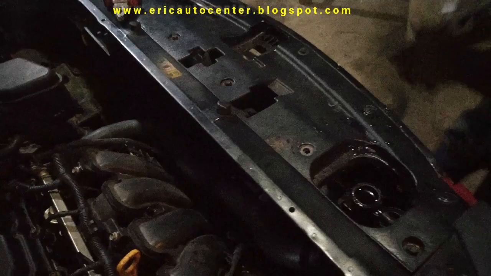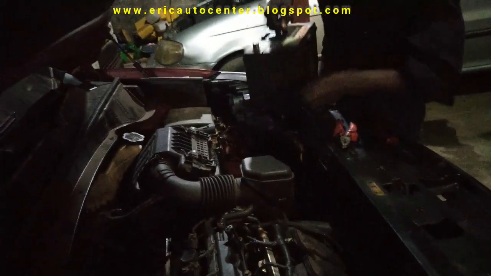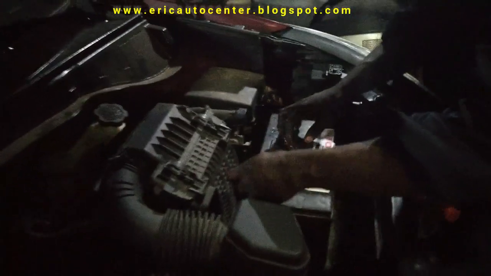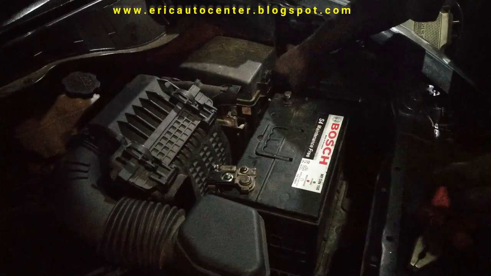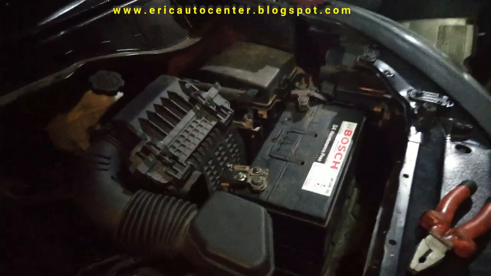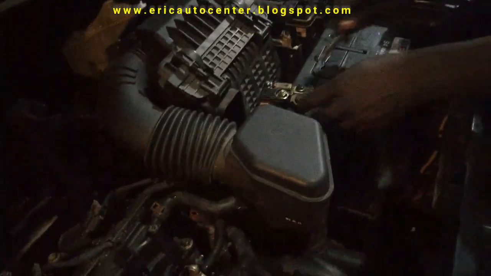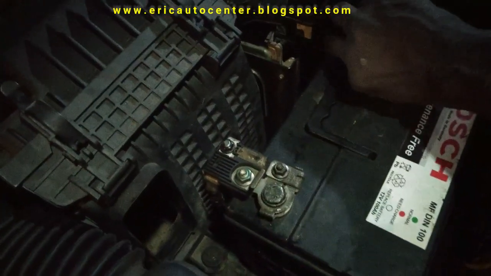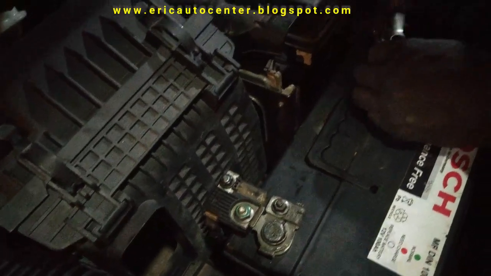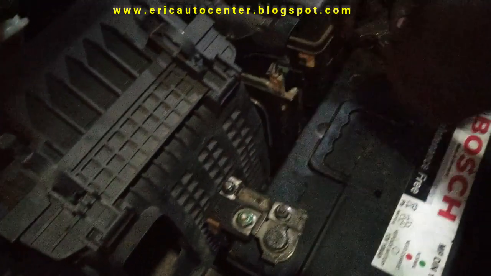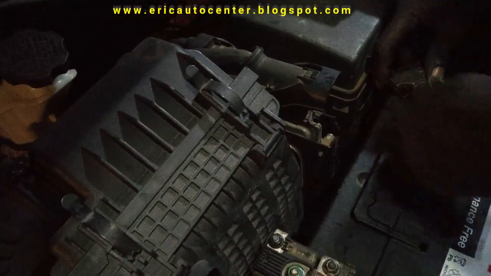Okay, so let's quickly put the battery and start this car. Okay, so I'm installing the battery back in its position so that I am able to run it and see. So I have to tighten it back to run it.